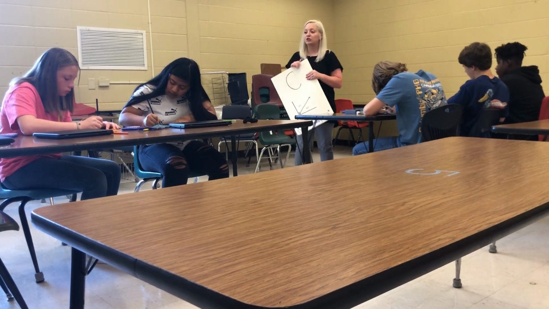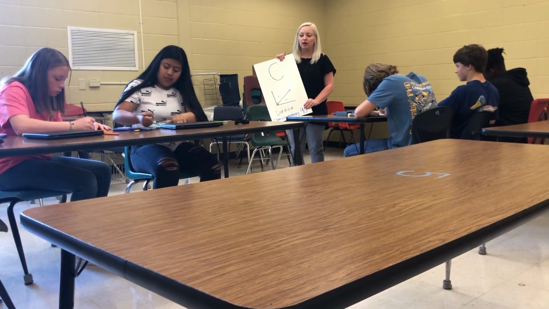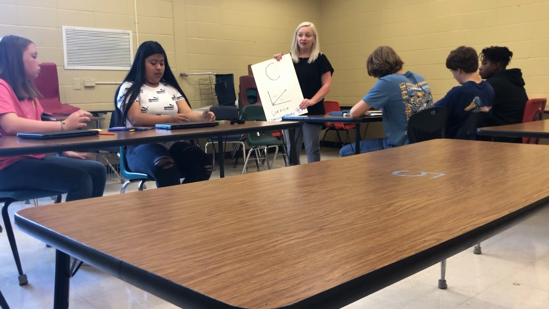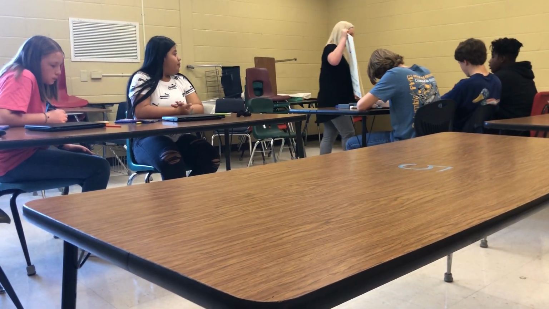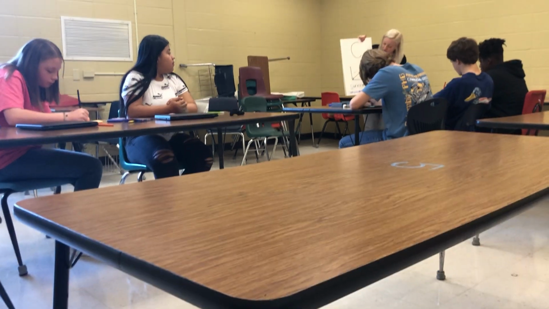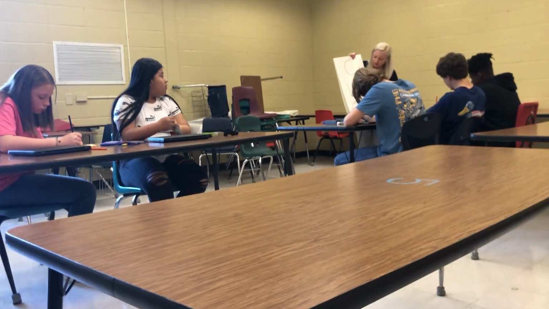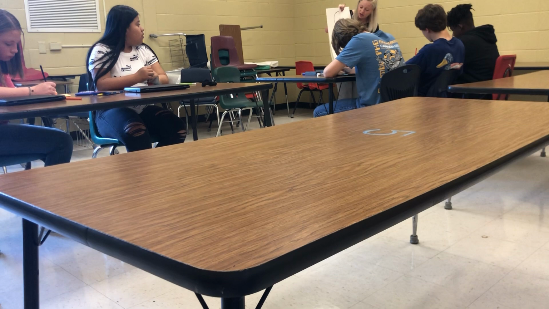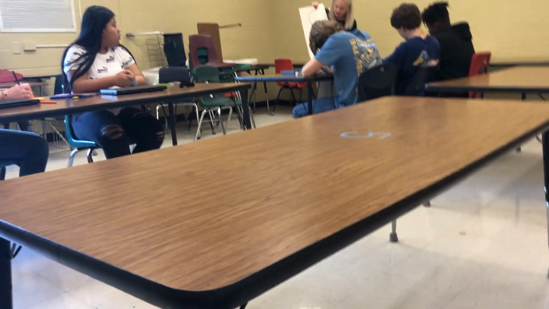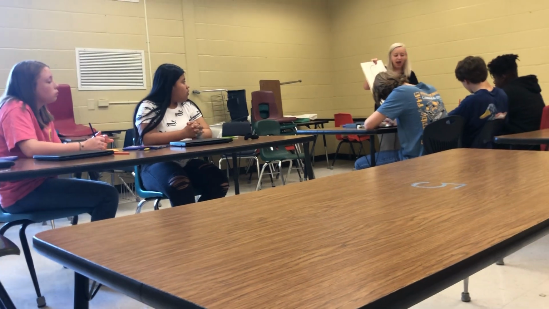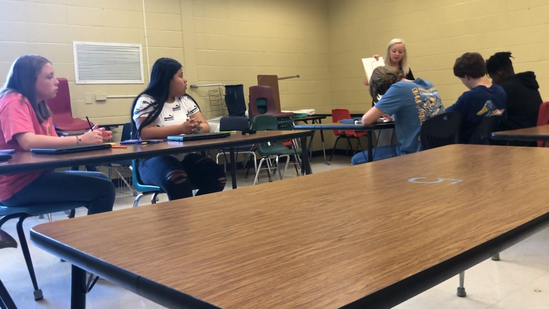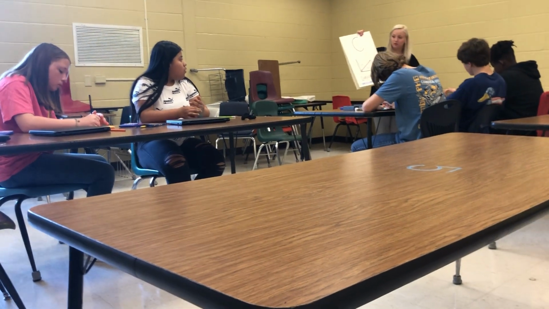So what are y'all's questions so far with complementary angles? Anything? So it's always going to be 90? Yeah, the sum of the two angles is going to be 90 because this is a right angle. So if you draw a line here and make two angles, or here, as long as they both add up together to make 90, then they will always be complementary.